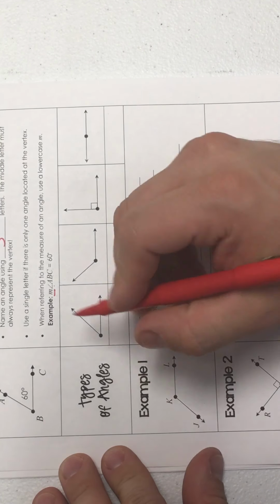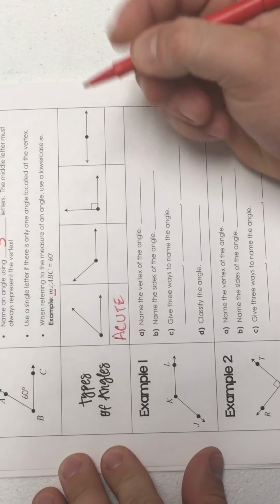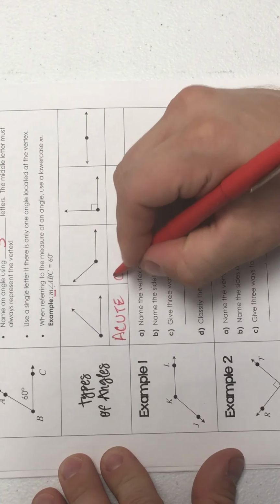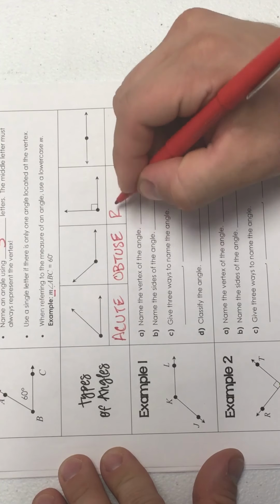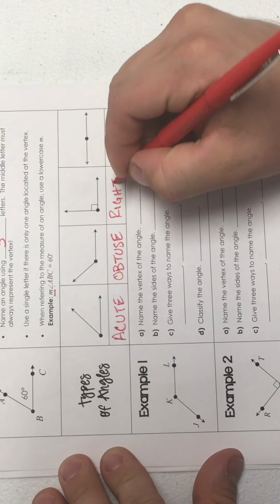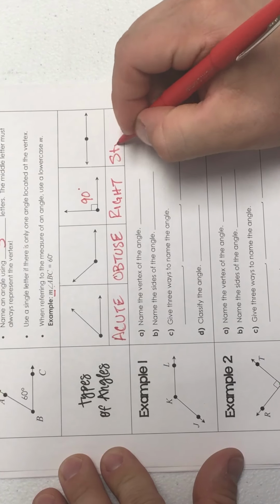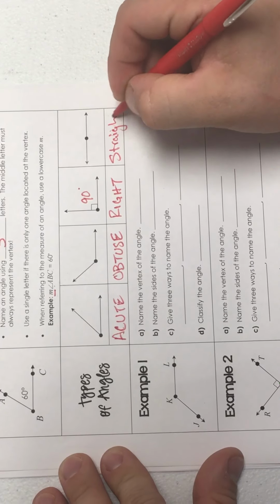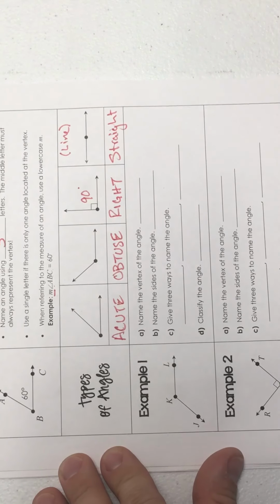Looking at types of angles, first one we've got here, we would classify this as acute. It is less than 90 degrees. We'd classify the second one as obtuse, more than 90 degrees. The third one we'd call right because it is 90 degrees. And the last one we're going to call straight. This straight angle is also known as a line.